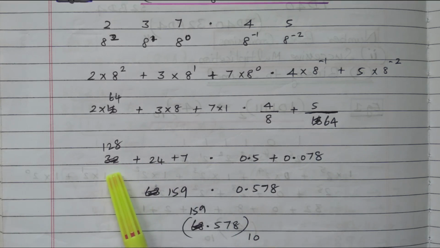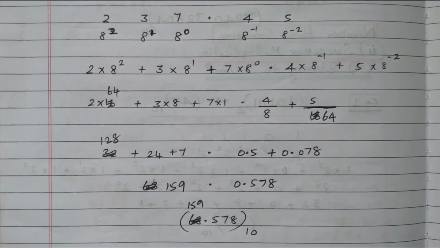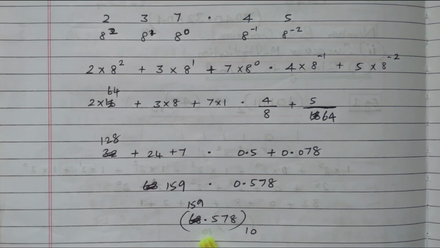So 128 plus 24 plus 7 is 159. Similarly, 0.5 plus 0.078 is 0.578. So combining these values, it is 159.578 base 10. This is the decimal equivalent of the given octal number, 159.578.